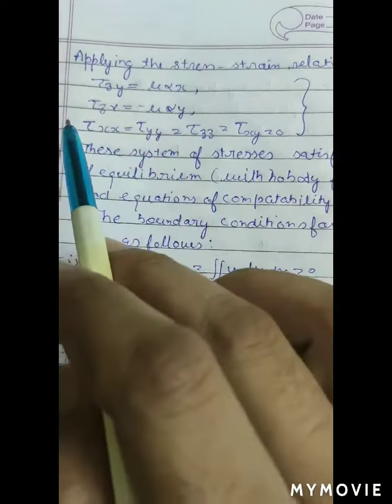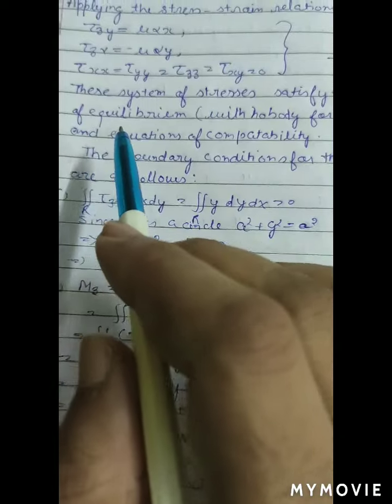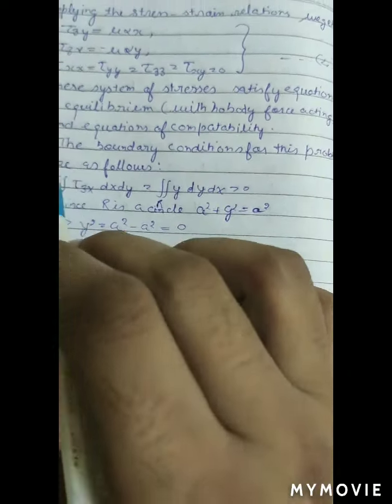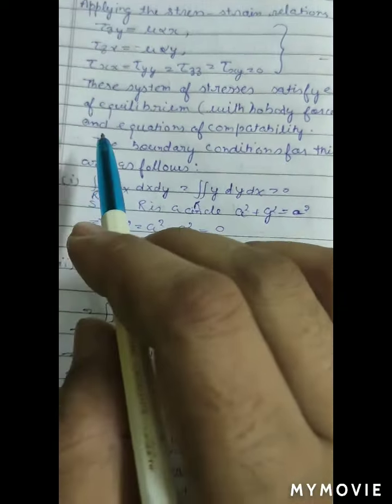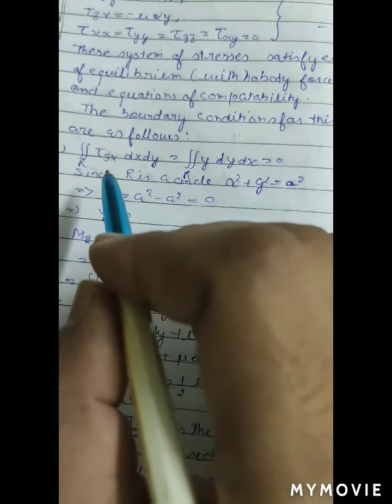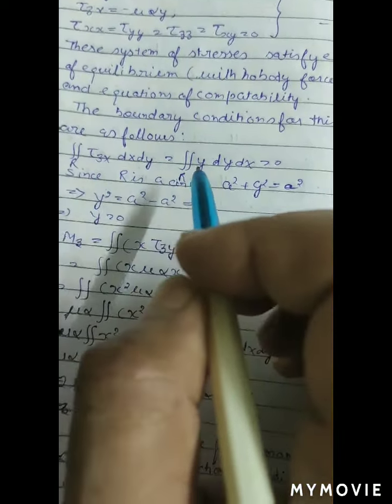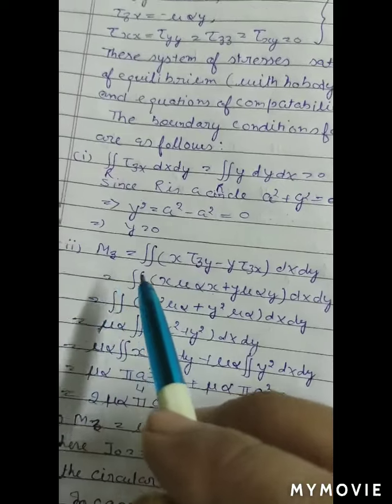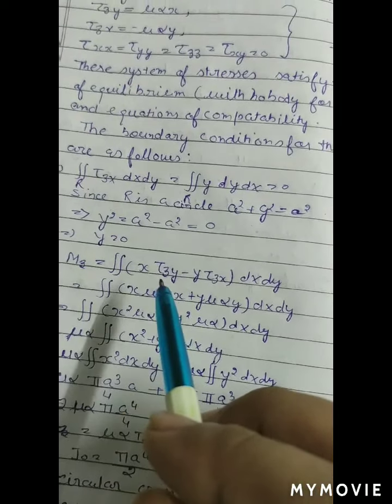This system of stress satisfies the equations of equilibrium with no body force acting, and the equations of compatibility. The boundary conditions for this problem are as follows. The surface integral of tau zx dx dy is equal to the surface integral of y dy dx, which is 0, since r is a circle, a square minus a square is equal to 0, y is 0.